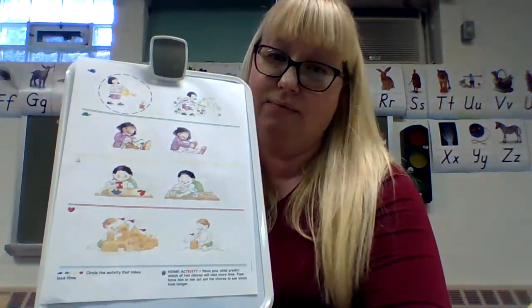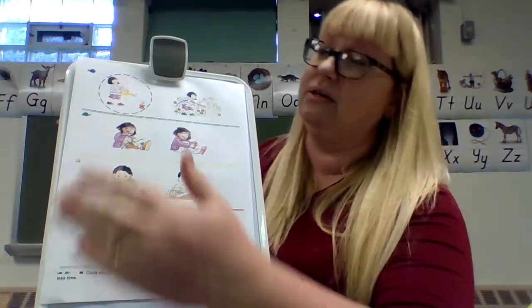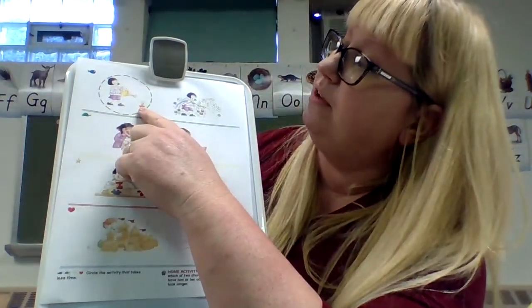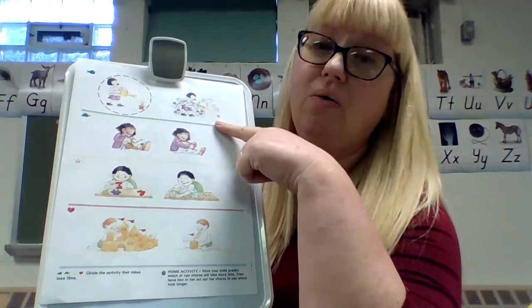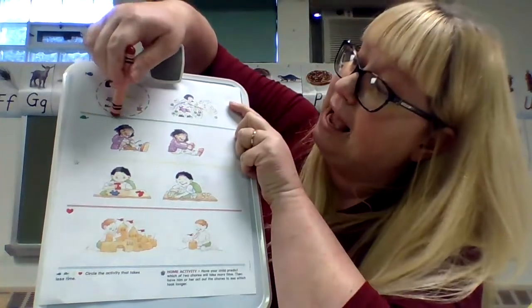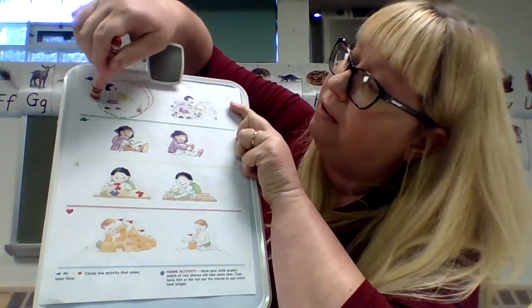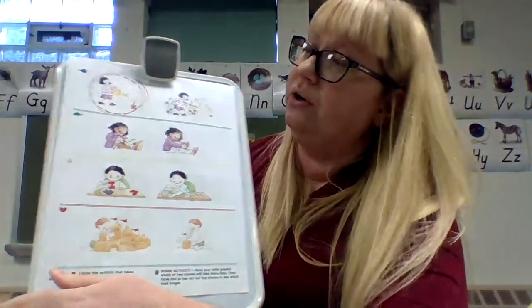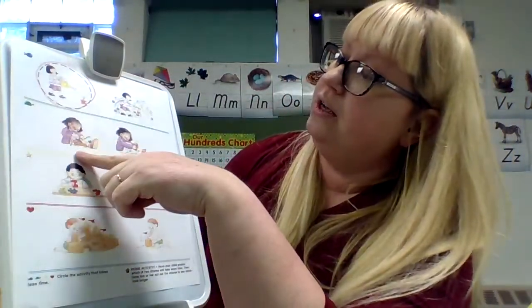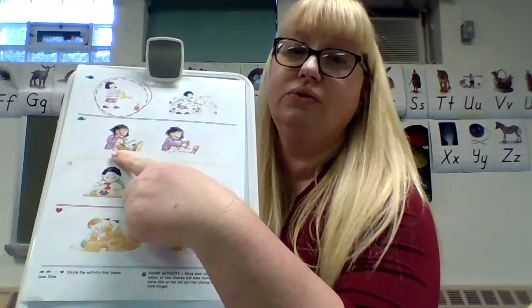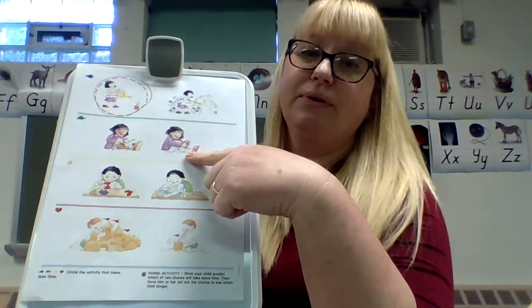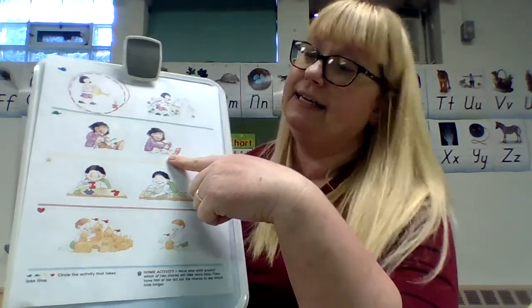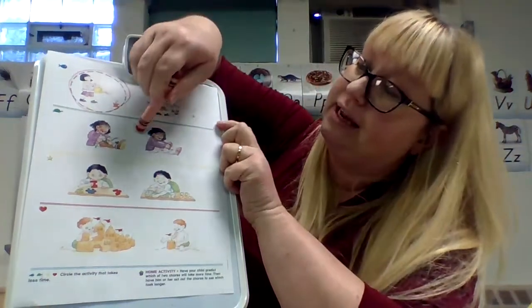All right, now we're doing the opposite. Circle the activity that takes less time. So the opposite of what we were just doing. So let's look at this girl. She's just watering one flower, and there she's watering a whole garden, which would take less time? Watering one flower. Let's look at the turtle. Green turtle here. So tying her shoes or putting on slippers, what would take less? Just slip on slippers. Get done quicker.